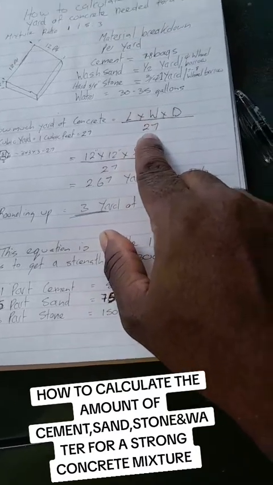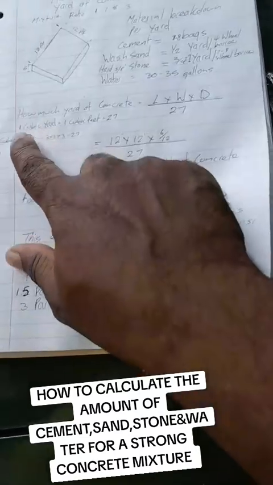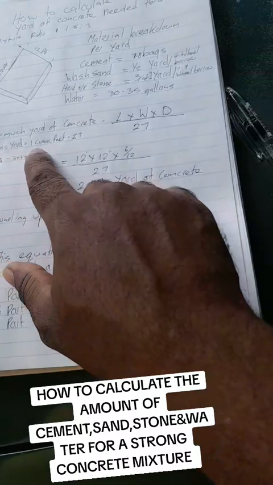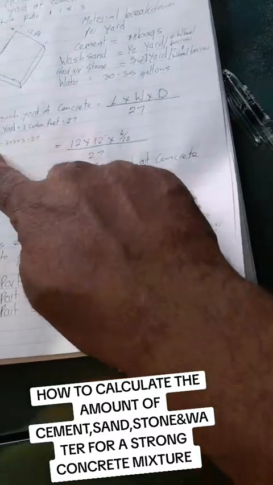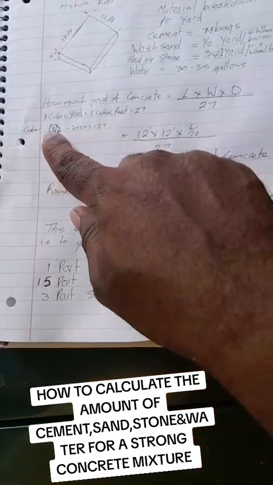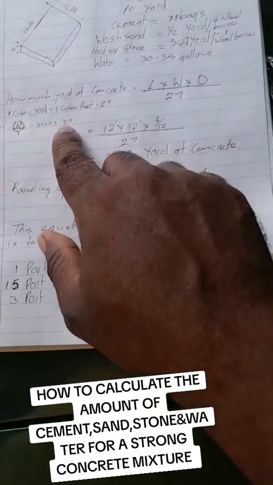Now we use a number of 27. Why do I use 27? Because 1 cubic yard is equal to 27 cubic feet. And this is the cube right here. So the cube, 3 times 3 times 3 gives you 27.